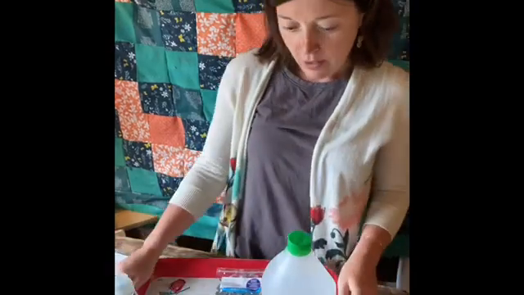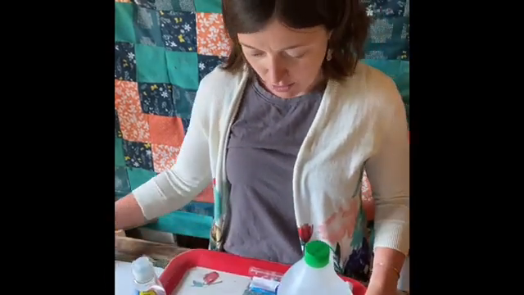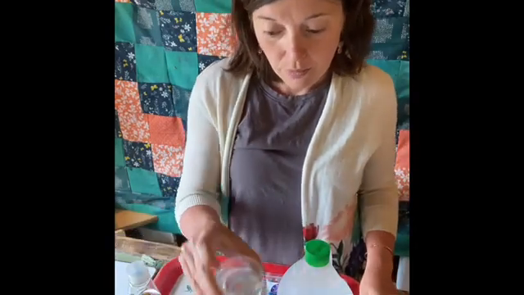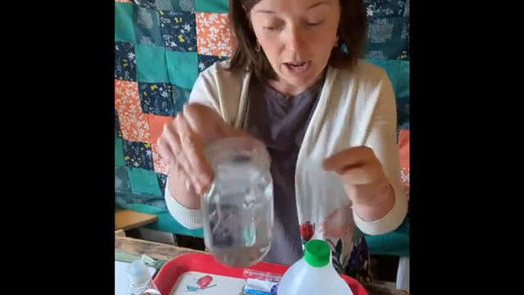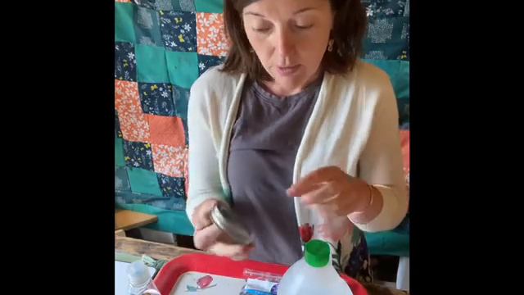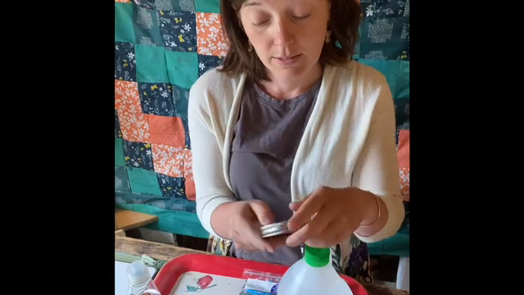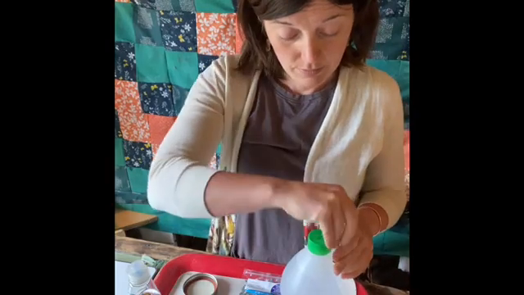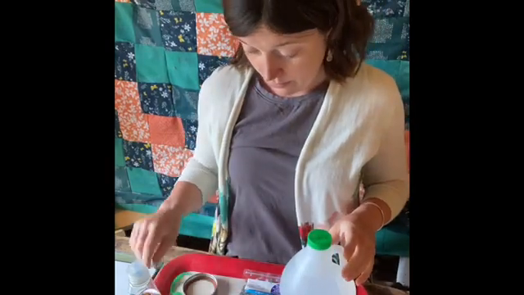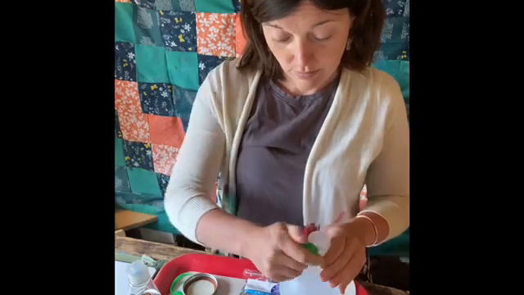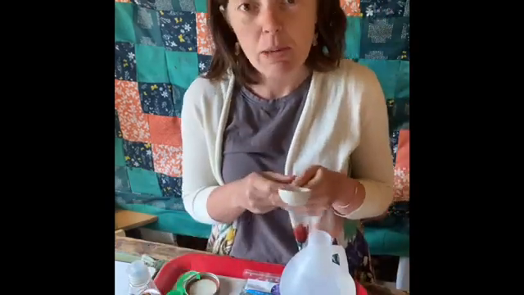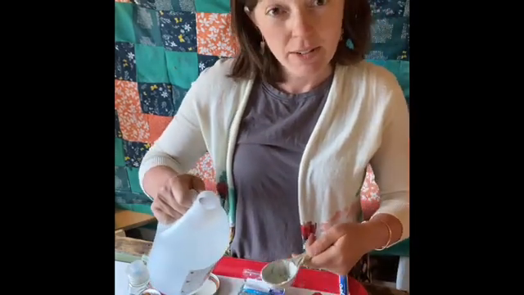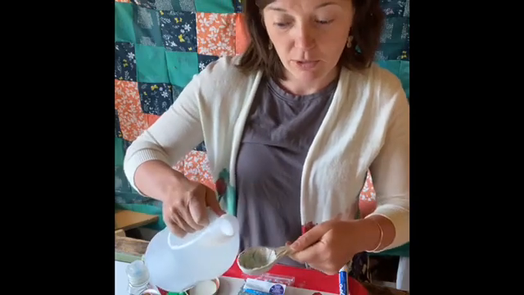So for this experiment, you are going to need dish soap, a jar with water pretty close to the top, a lid, and vinegar. I have a tablespoon, but you could probably just pour any amount in here, or if you want to be safe, use a tablespoon.